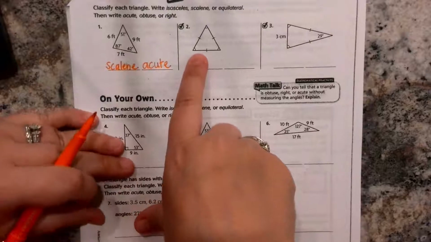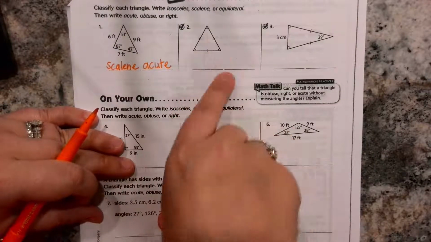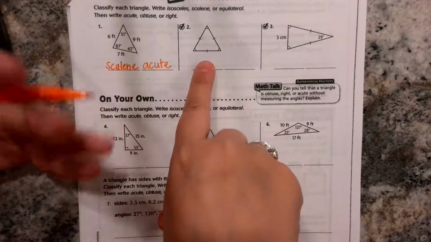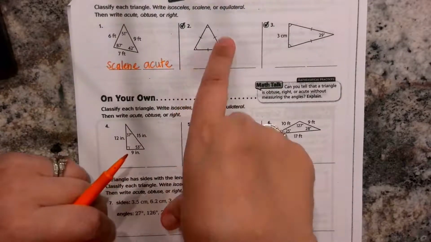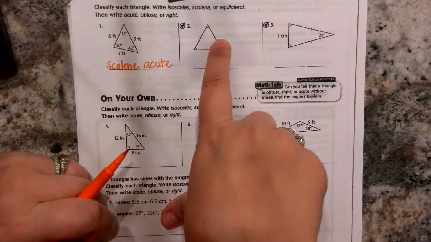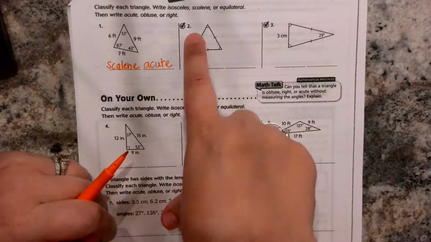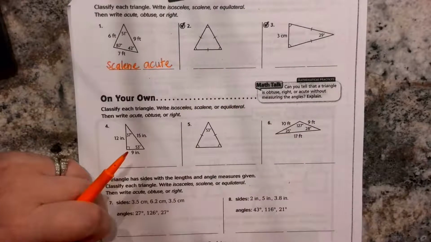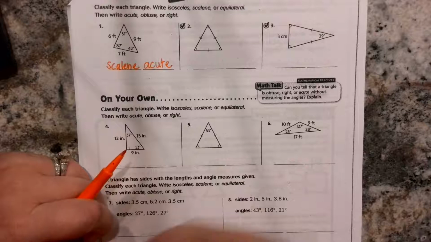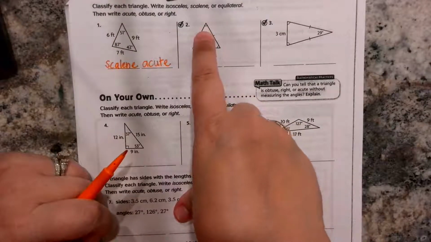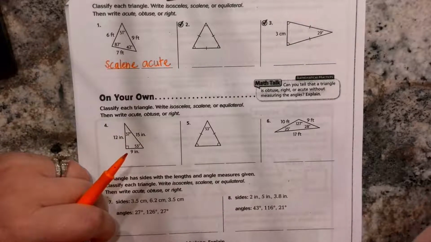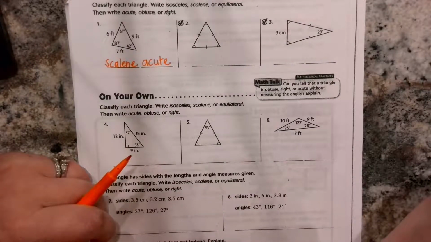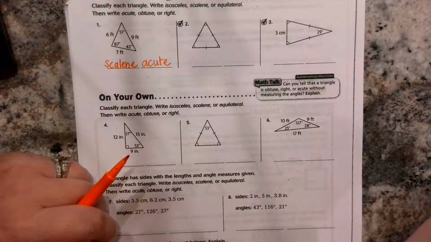Okay? So let's come to this one. So this one doesn't have any measurements for us, but remember what I told you about these marks right here? When we have one mark, one mark, one mark, that means that all of those sides are equal lengths. And when we have this mark, and this mark, and this mark, and the mark is the same on all three angles, that means that those three angles are all the same.